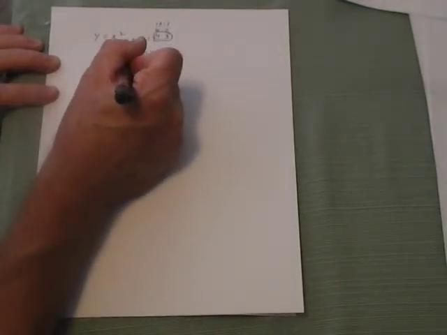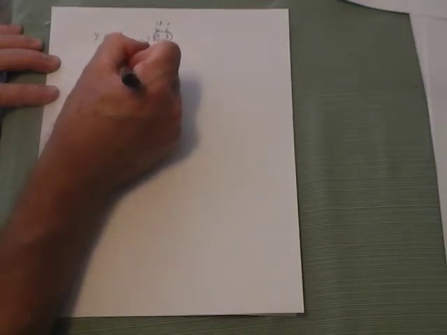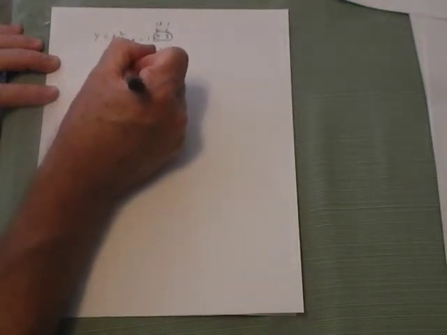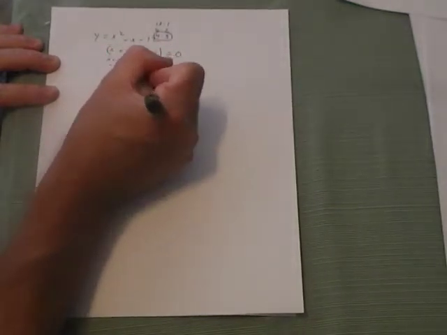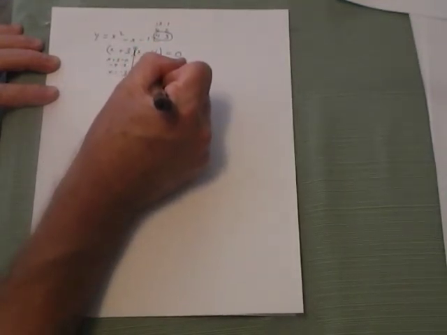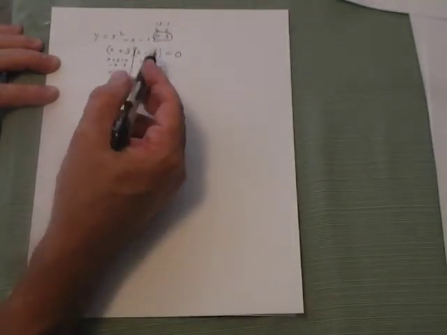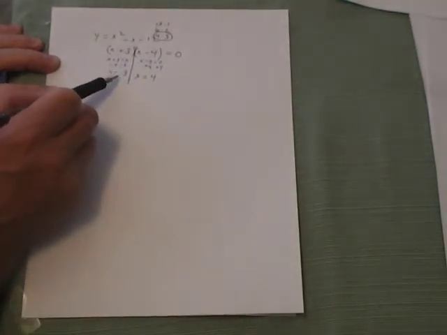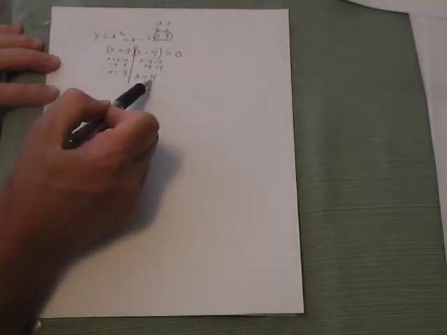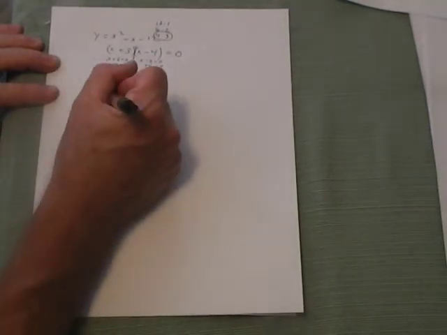So that means that either this has to equal 0 or this has to equal 0. So x plus 3 equals 0, x minus 4 equals 0. Subtract 3, so x equals either -3, add 4, so x equals +4. So our zeros would be either -3 or 4. And maybe you notice something here. Notice that our answer here is just the opposite of what that number is there, and the answer here is just the opposite of what this number is here. And you can do that.